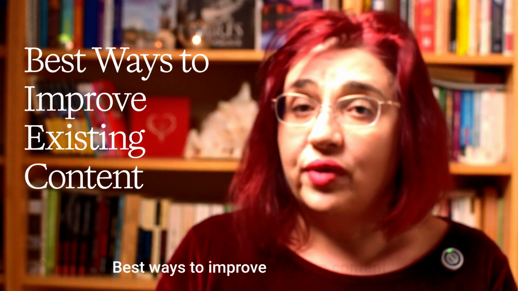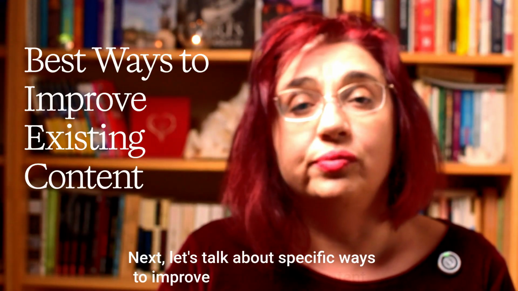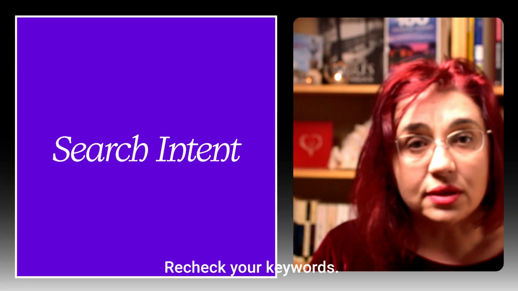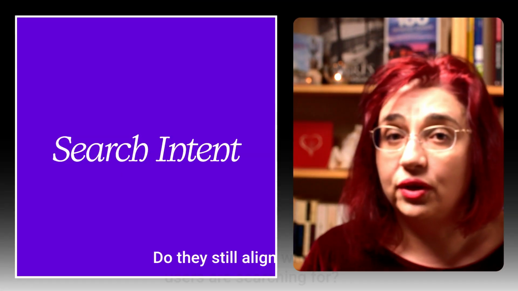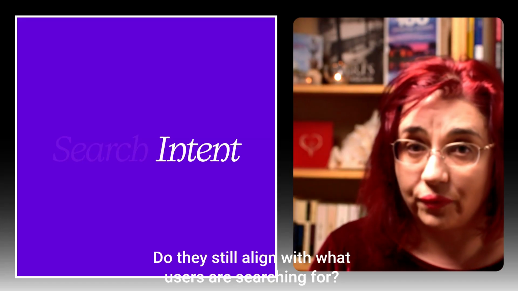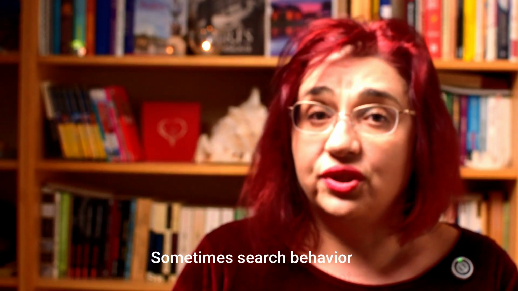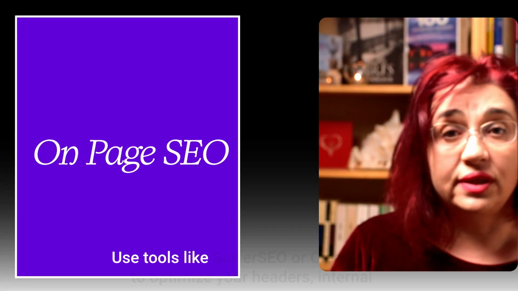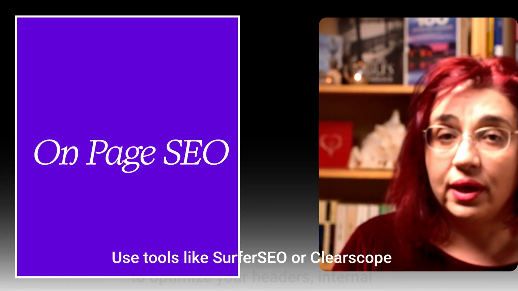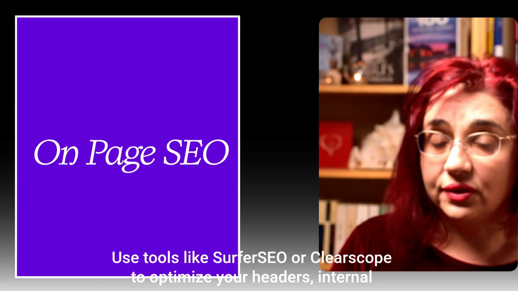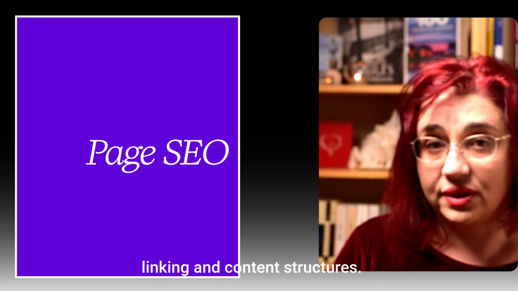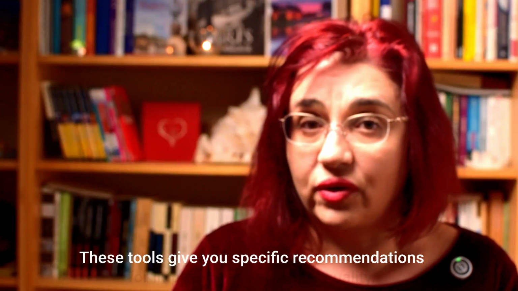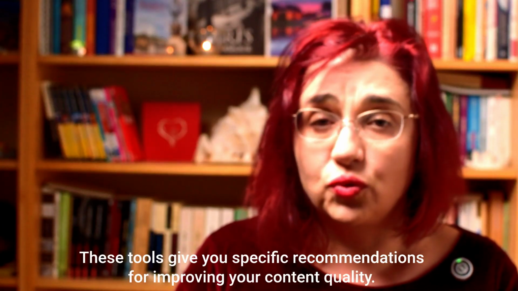Best ways to improve existing content. Next, let's talk about specific ways to improve your existing content. Search intent. Recheck your keywords. Do they still align with what users are searching for? Sometimes search behavior shifts and you need to adapt. On-page SEO. Use tools like Surfer SEO or Clearscope to optimize your headers, internal linking, and content structures. These tools give you specific recommendations for improving your content quality.